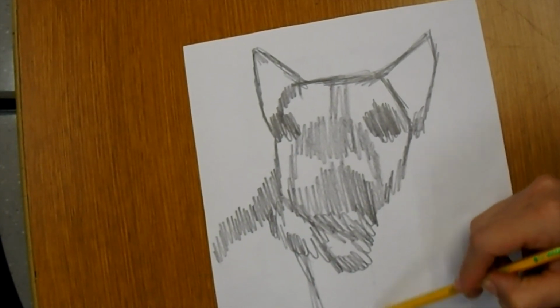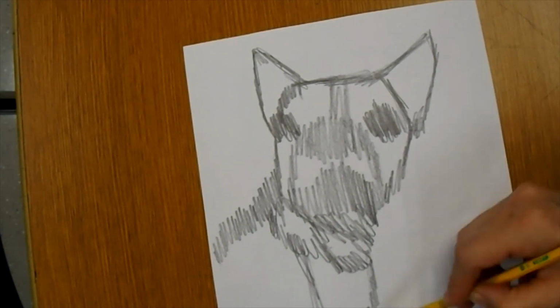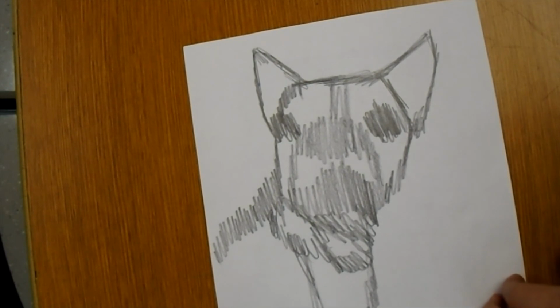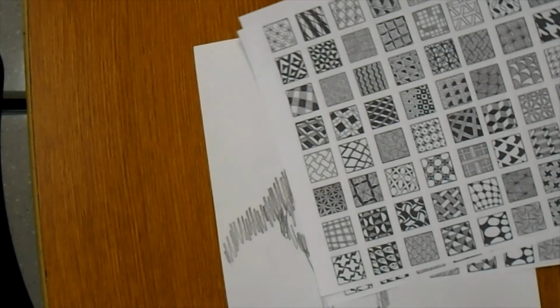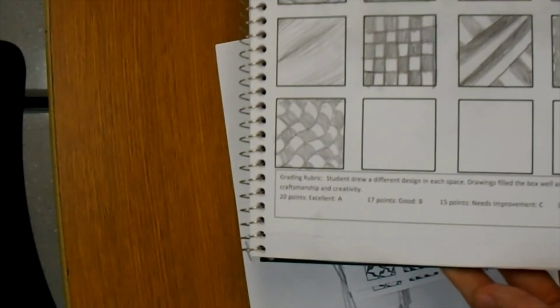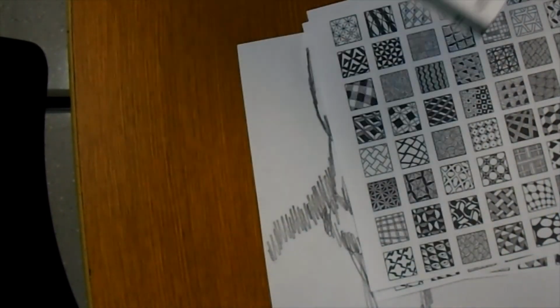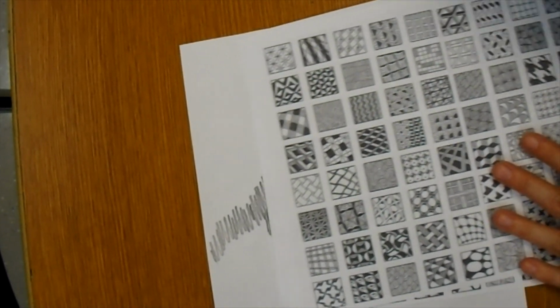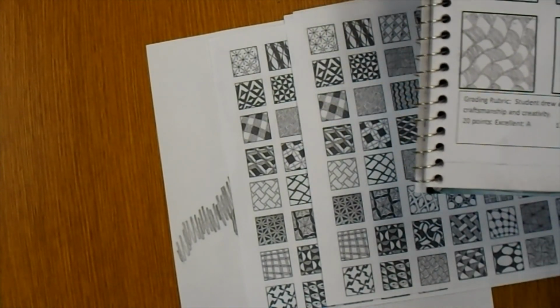Then, once you have that finished, and it's in the pocket of your sketchbook, what you'll do is continue to draw your patterns that you started last class. So take out your sketchbook, see how many more patterns you need to finish on this worksheet. Remember, you have these samples in the pocket of your sketchbook, and that's what you can do for the remainder of class.